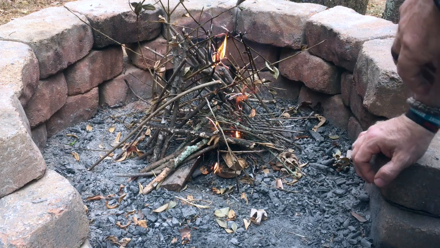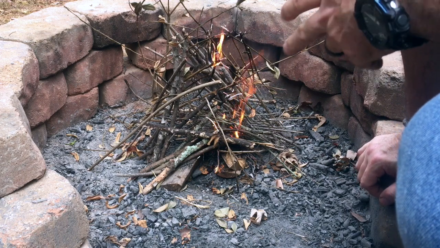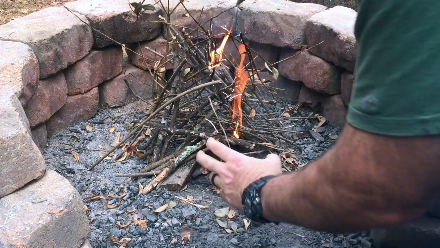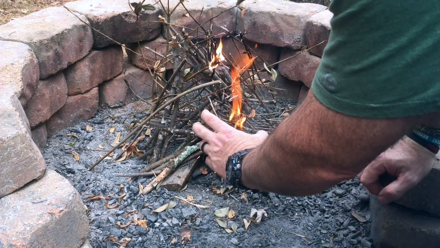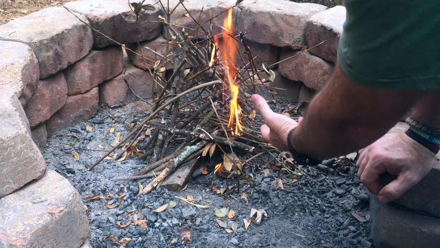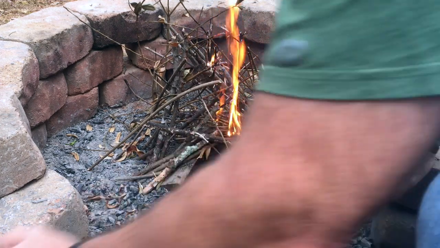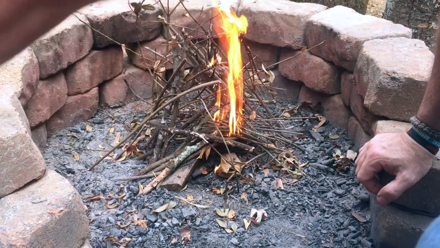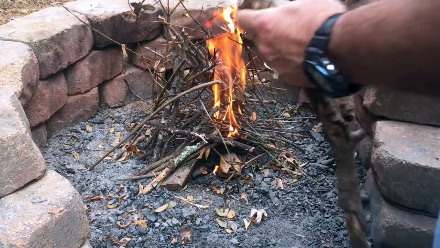Yes, I did have to blow that back into flame. And the reason being is because I had it too far out. I didn't have enough hole for me to put the tinder in there. Now the twigs have caught. Now it'll start going up a little bit better. And I'll just start adding some sticks to this.